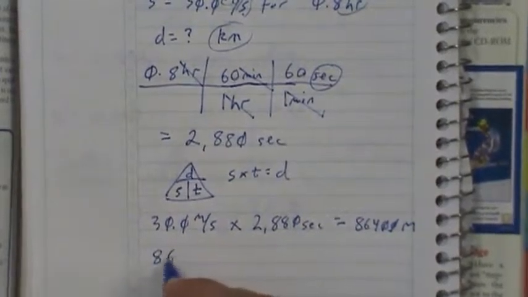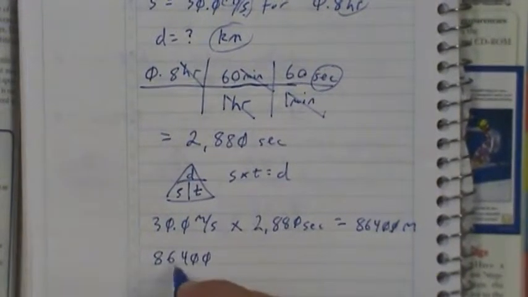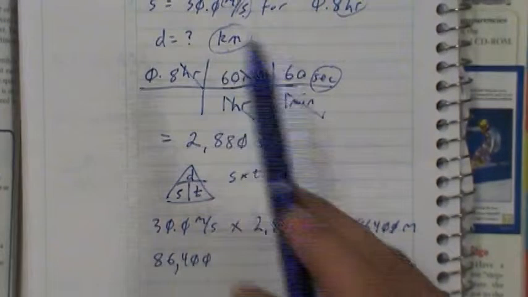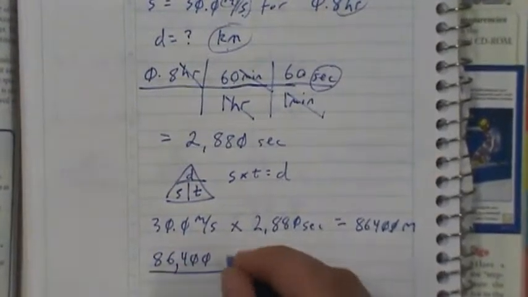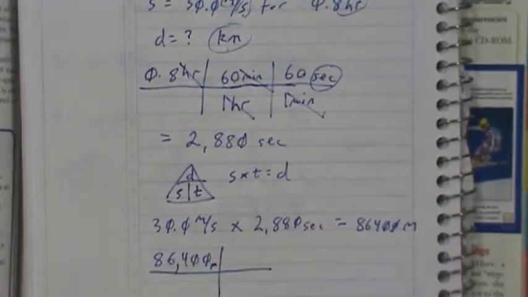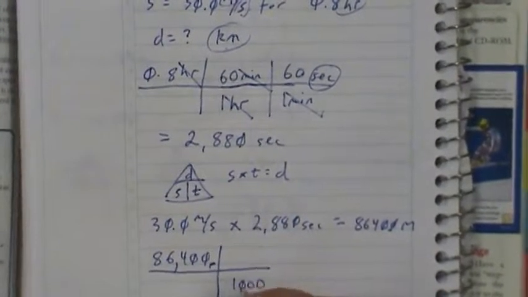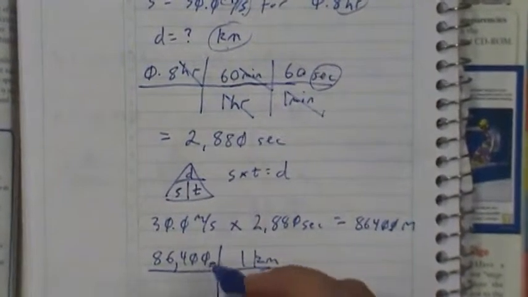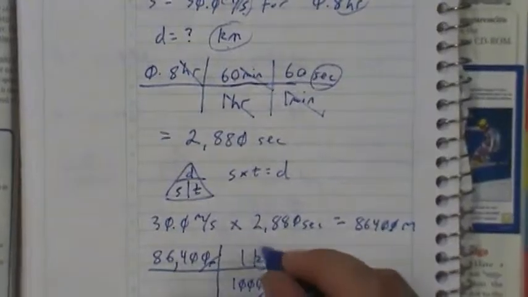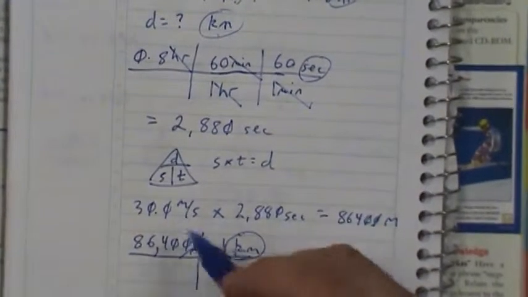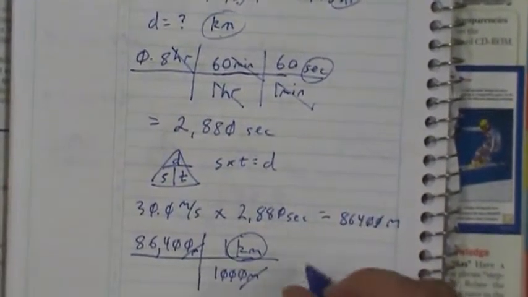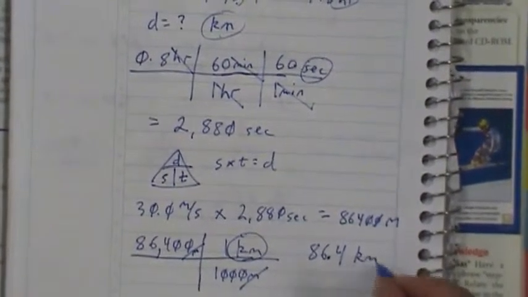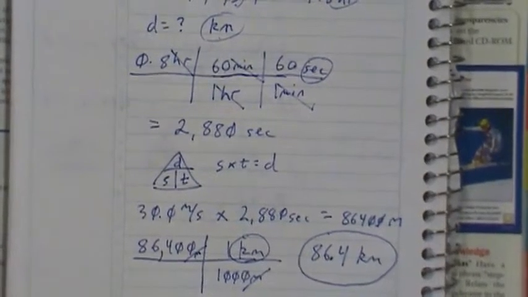Now this 86,400 meters is not our final answer because we want our distance in kilometers. So there's one more conversion we do. There are 1,000 meters in every 1 kilometer. I write the 1,000 on the bottom to cancel out my meters. I'm left with units of kilometers. 86,400 divided by 1,000 is 86.4 kilometers. And that's the final answer for number 7.